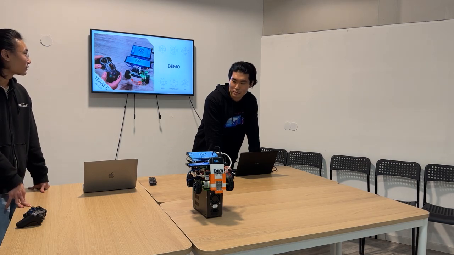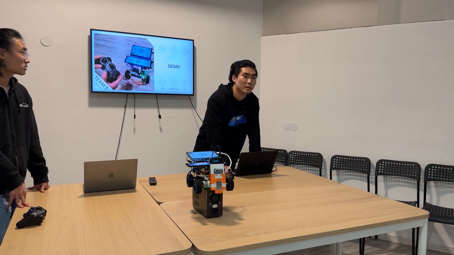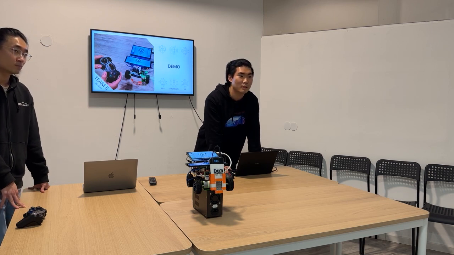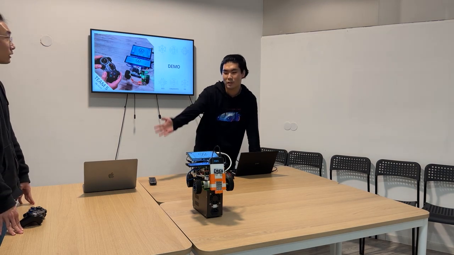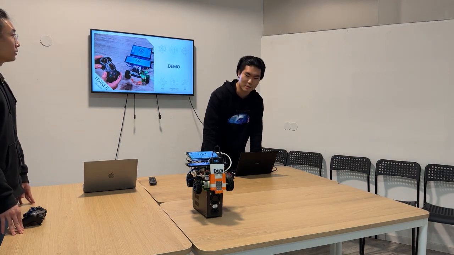But I assume that for the PiRacer, if we don't update any other data, it will keep its last motion. So if we lose the connection of the gamepad, it will keep running.